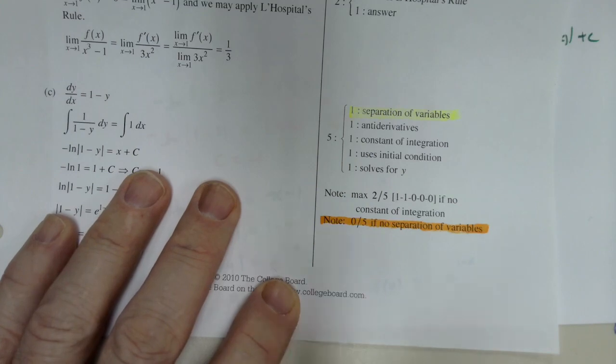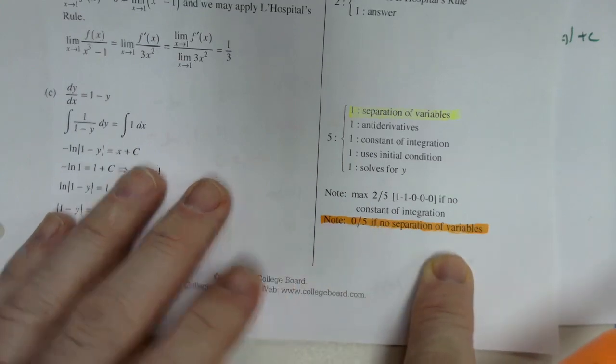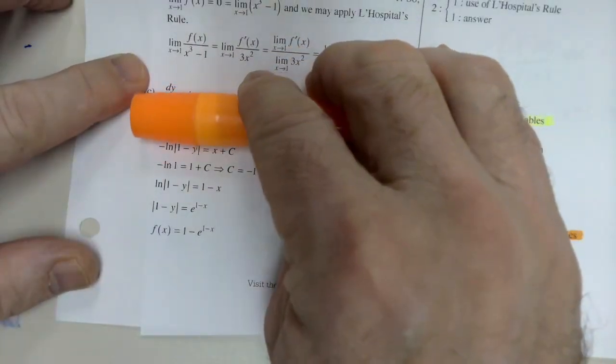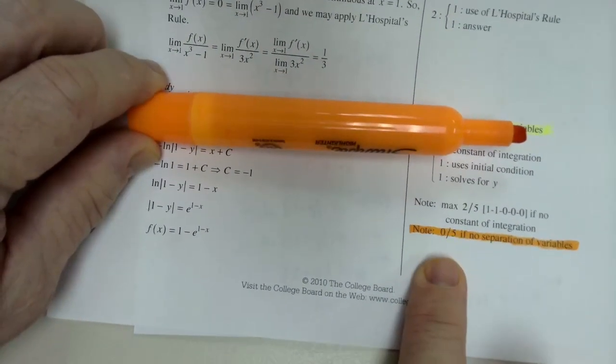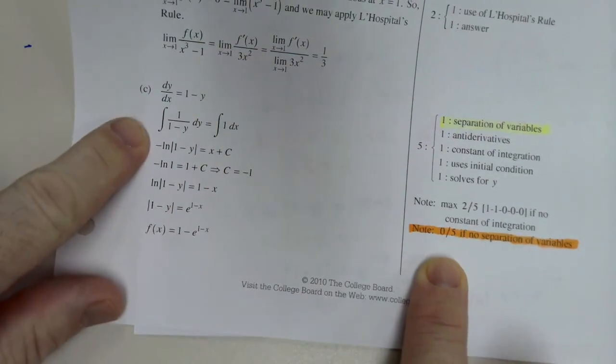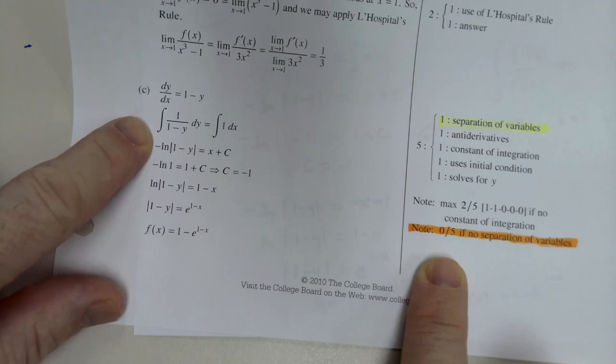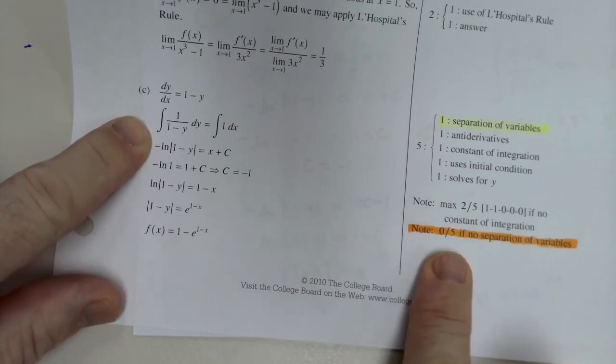Okay? If you don't separate the variables, and you have everything written down from here on down, you have that solution, 0 points. Again, if you don't separate the variables, if you think that's beneath you, well, your score is going to be beneath what you expect.